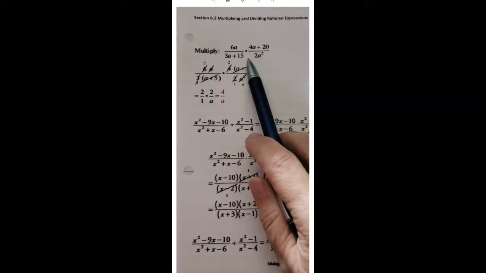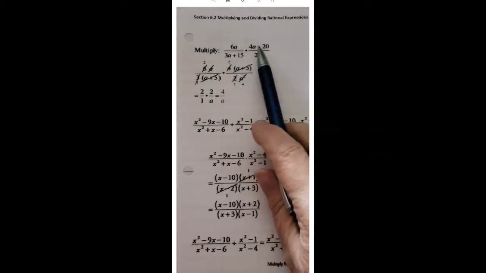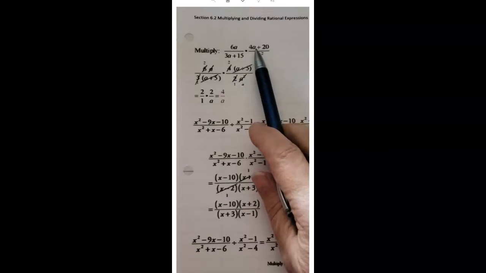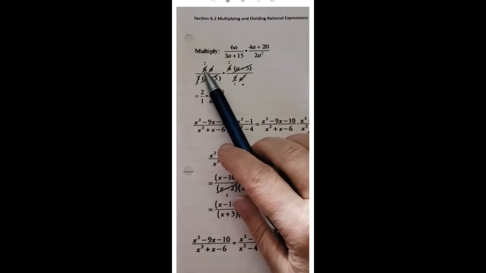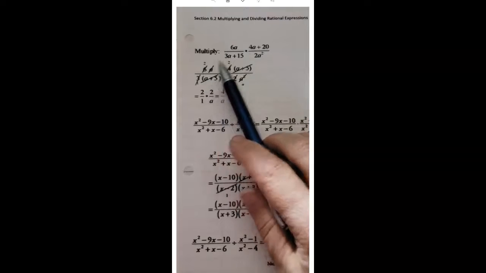And again, we just found out a while ago that the only time I get to mark things out with add or subtract signs is when I factor them. So once again, factor, factor, factor. So I'm going to factor 6a. And okay, it factors into 6 times a.